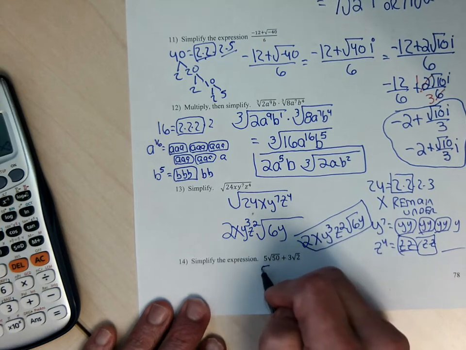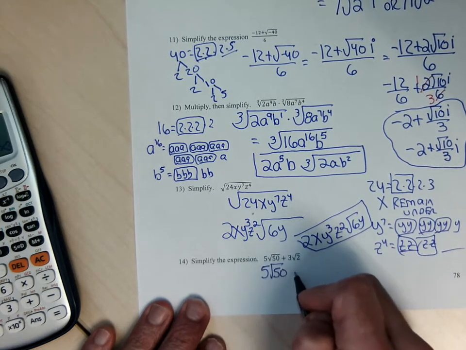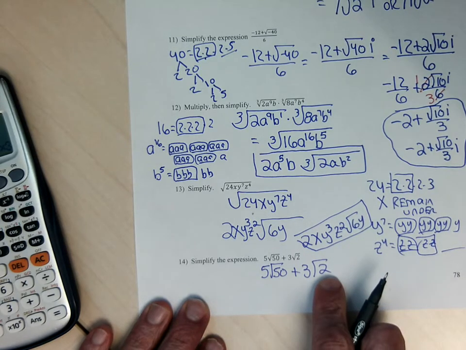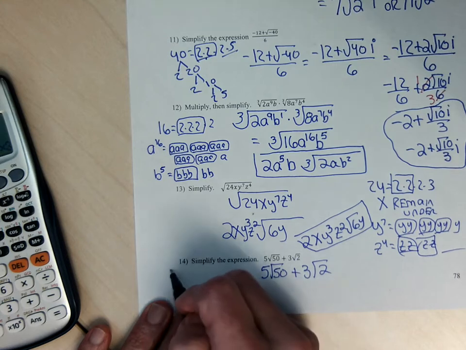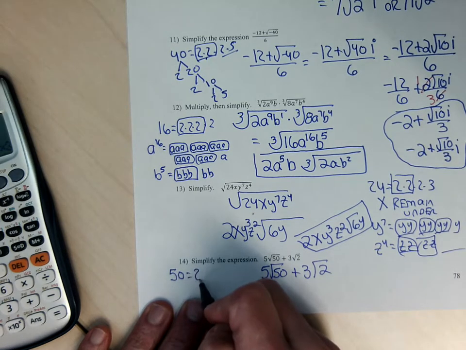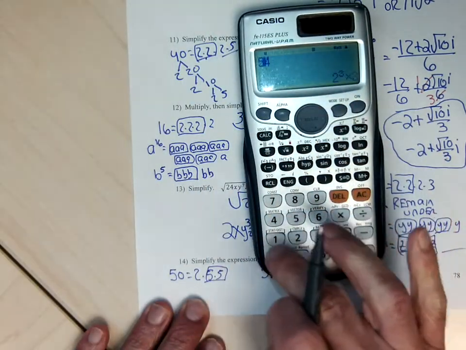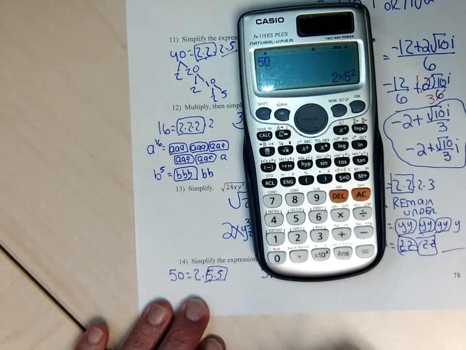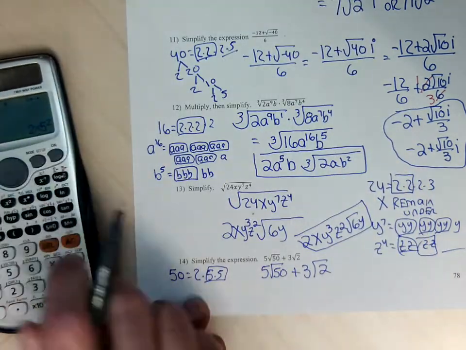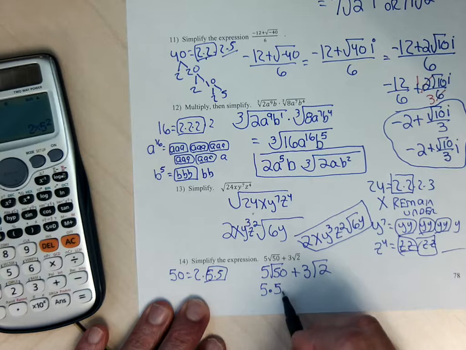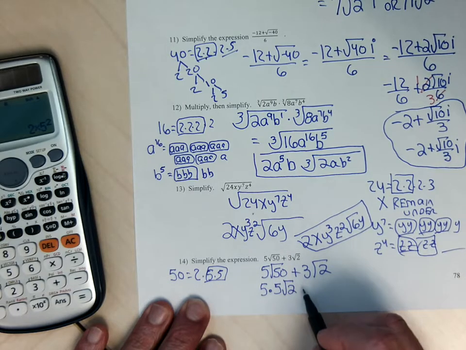14 is 5 times the square root of 50, plus 3 times the square root of 2. 2 is a prime number, so that second radical won't reduce. 50 is not prime. I'm going to do a prime factor tree for 50. Its prime factor tree is 2 times 5 times 5. So for the square root of 50, I bring a 5 out front from the pair of 5's, and it has a single 2 left over, so I'm going to put a 2 under the radical.